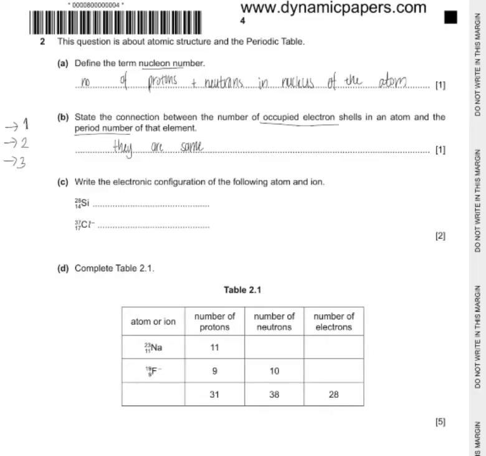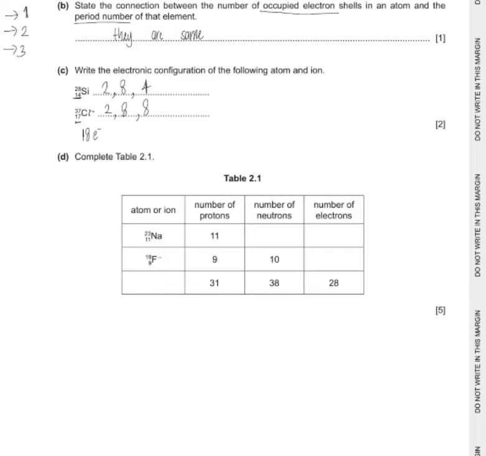Write the electronic configuration of the atom and ion. So we have 14 electrons. The innermost shell has 2 electrons, followed by 8 in the next one. 2, 8, that's 10. 4 are left. The third shell can have 8 maximum, so 4 can fit. Then it's 17 minus. That means we have an extra electron, so we have 18 electrons. 2, 8, 8. We got 18.